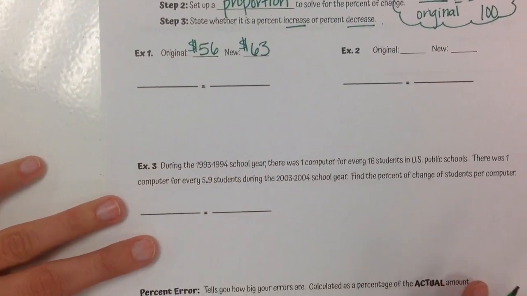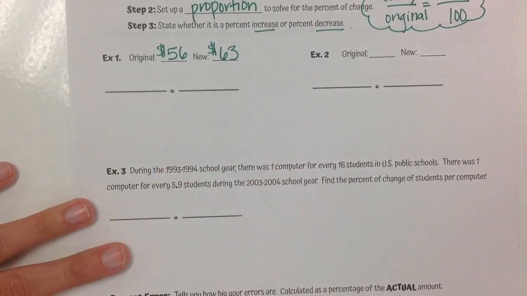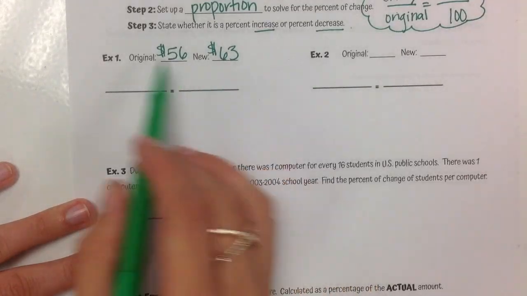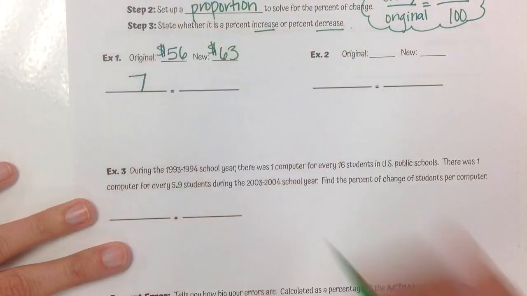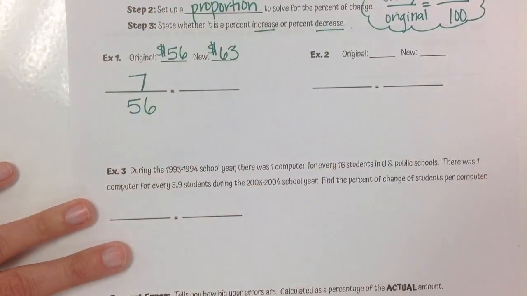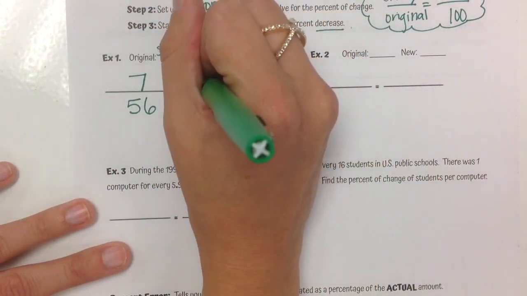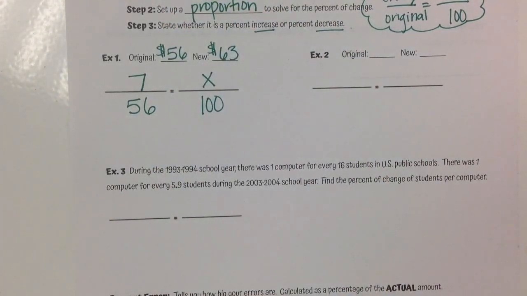So back to this problem. The original is $56, the new is $63. So we're going to subtract those two. 63 minus 56 gives us a change of 7 out of the original, which was $56, equals what percent out of 100. Then we can solve that proportion.